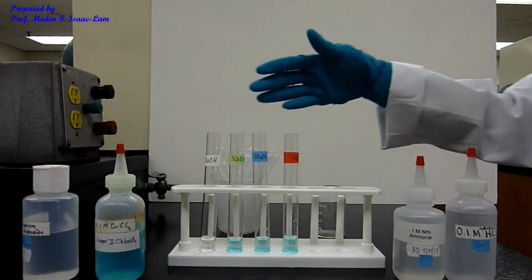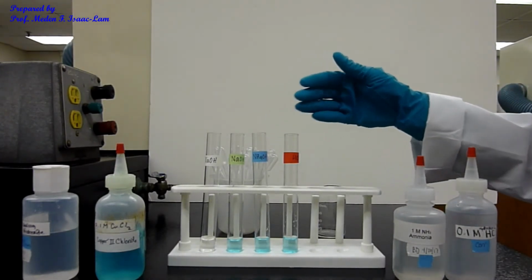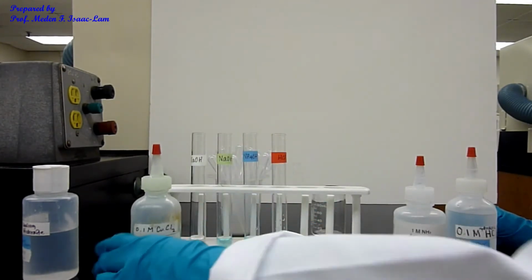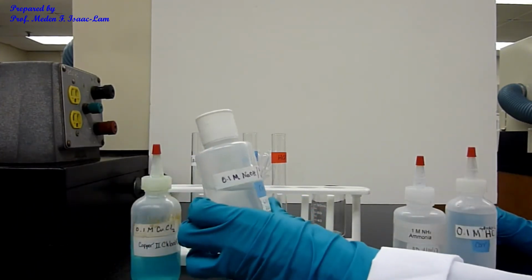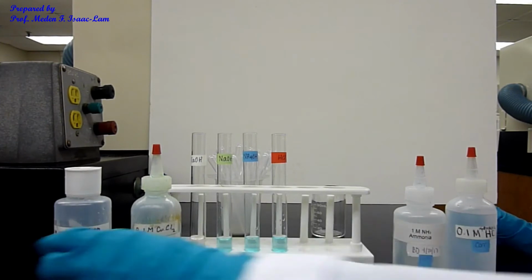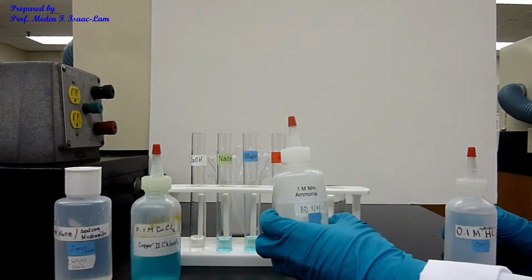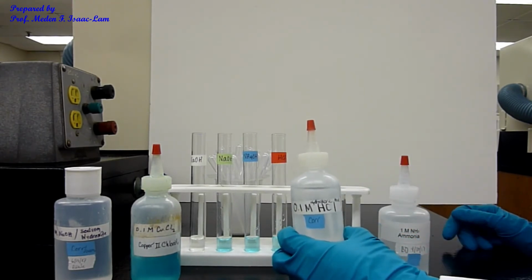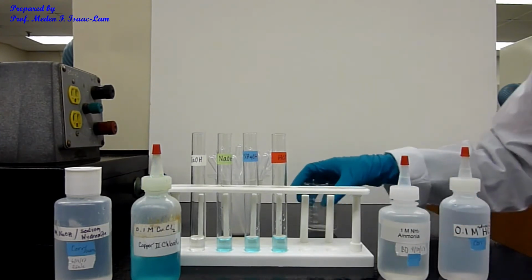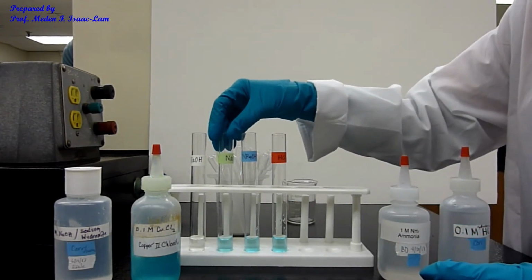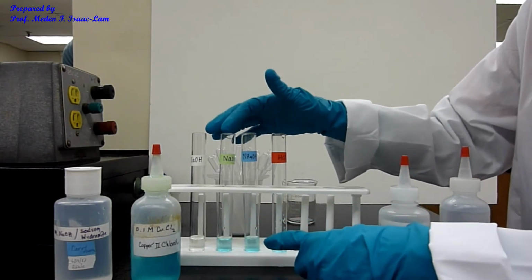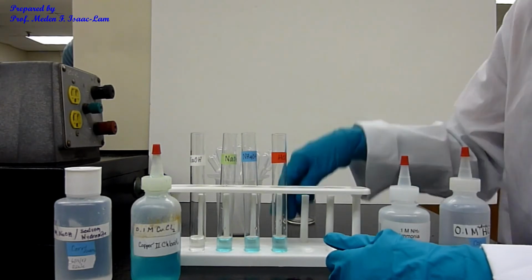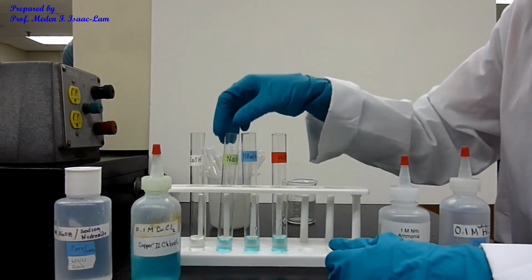So I now have here the tubes. So I have here copper 2 chloride. So it's blue. And then I also have the sodium hydroxide, 0.1 molar. And then I also have ammonia or ammonium hydroxide in water. And then I also have hydrochloric acid. So on the first tube, I have just copper chloride, tube 1, 2, 3. It's all copper chloride, 3 mL. I'm now going to add equal amount of sodium hydroxide in the first tube.